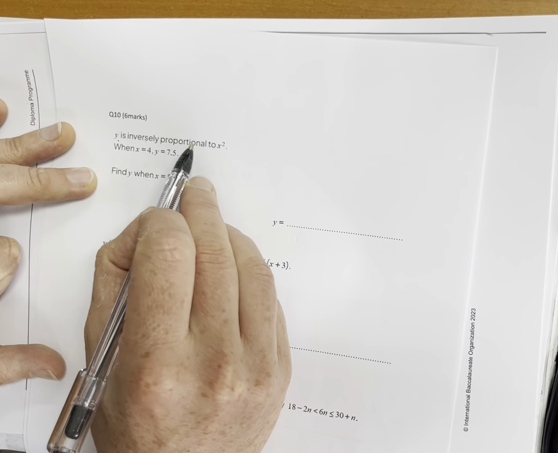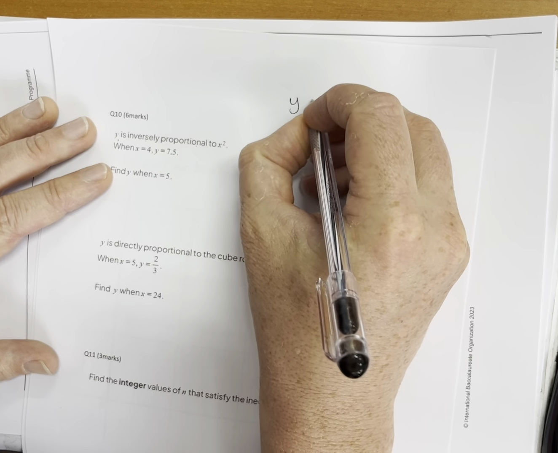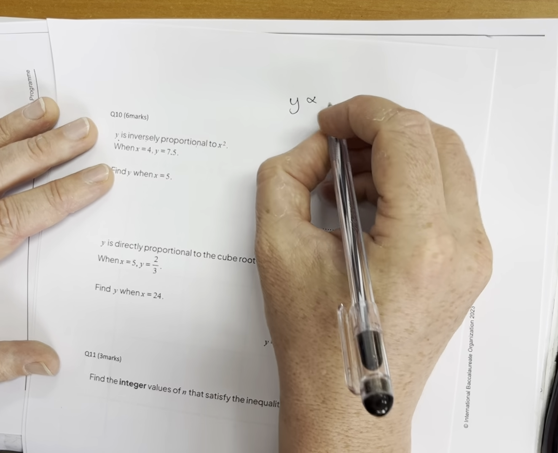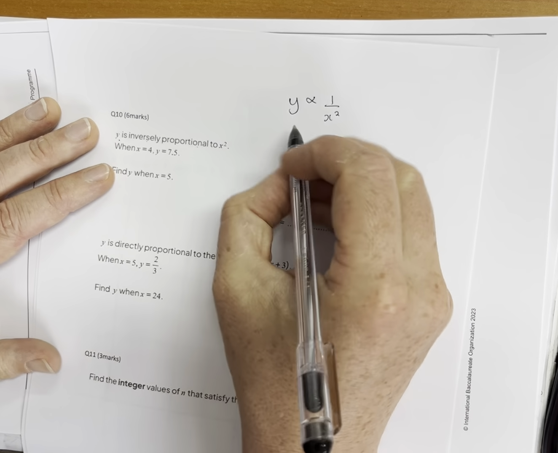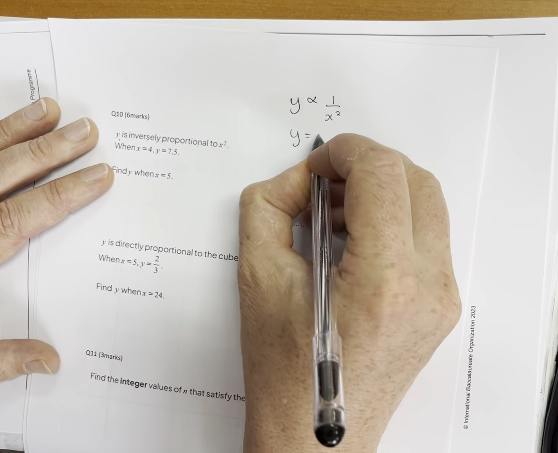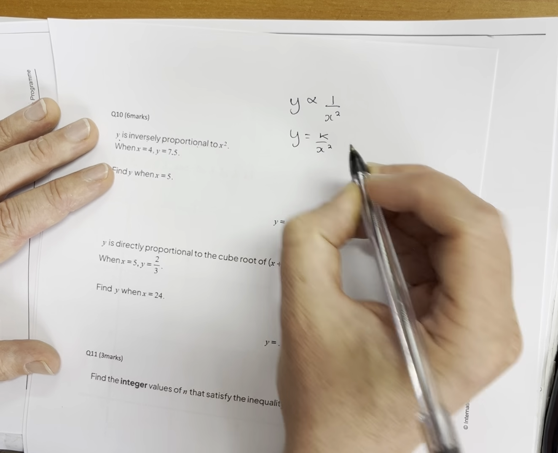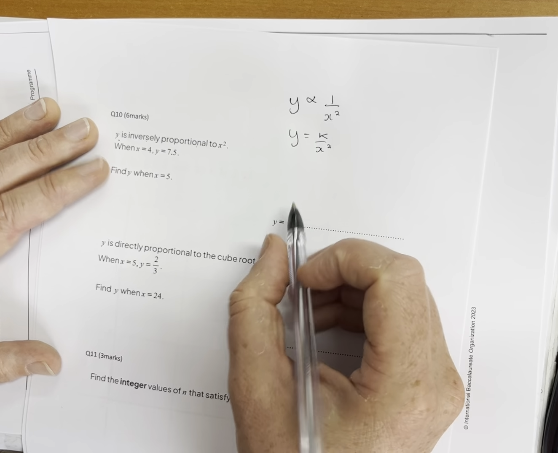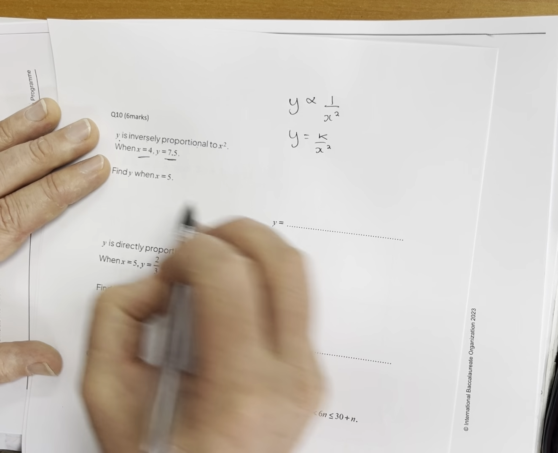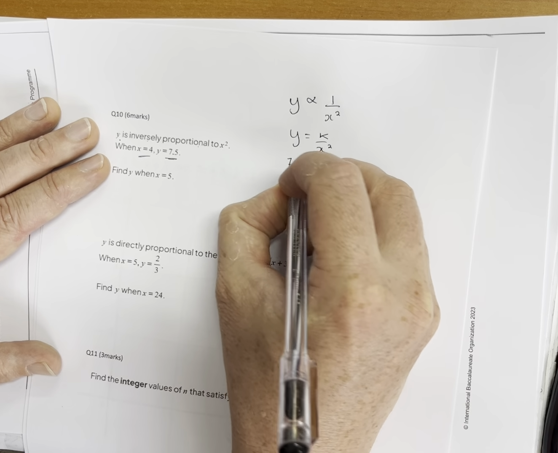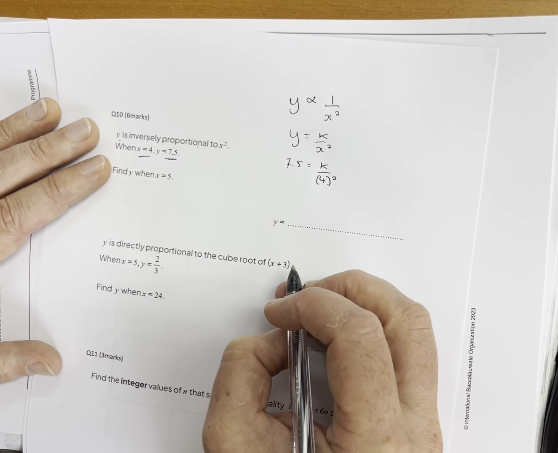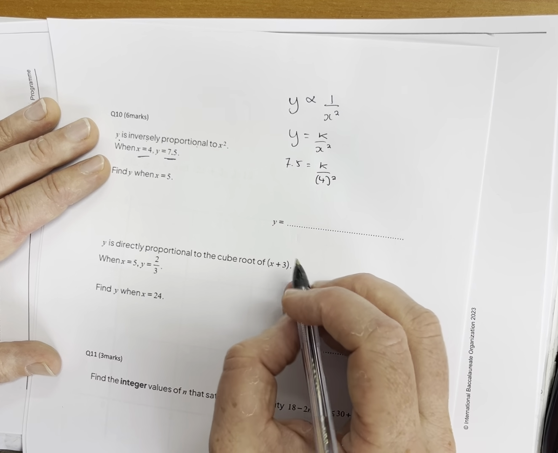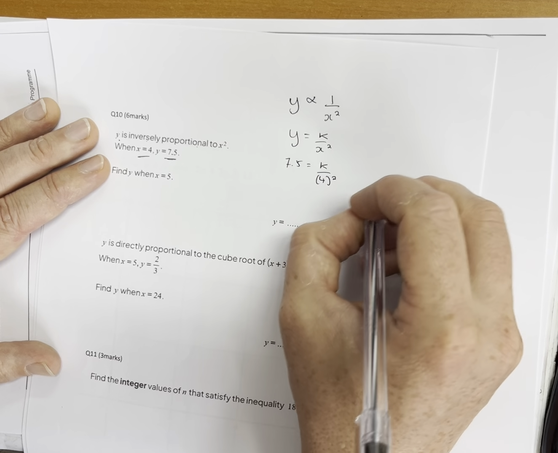Y is inversely proportional to x squared. So how do I start that off? Y is proportional to the inverse, which is y is equal to k over x squared. So I set up some multiplier over x squared. Now I have my initial statement here of y is 7.5 when x is 4. So I put in those initial conditions, and then I find what k is. What's k from this?